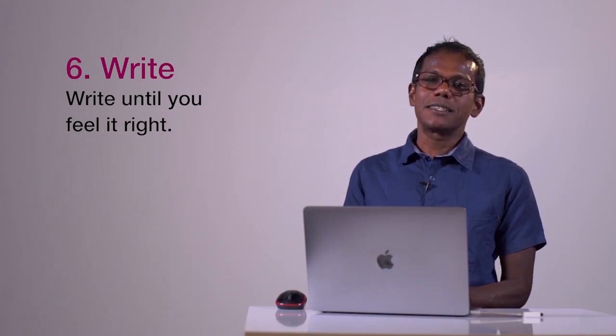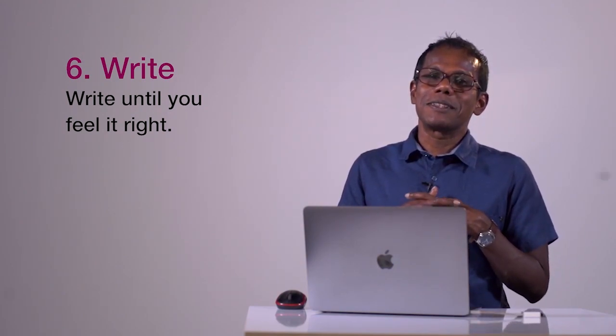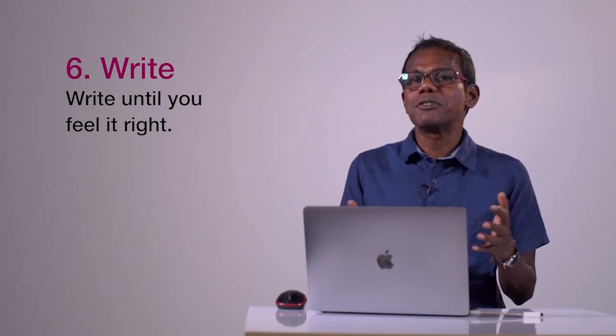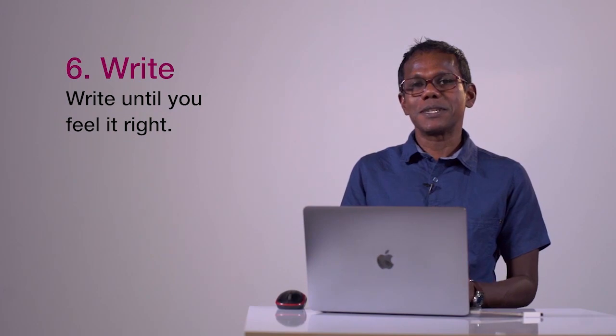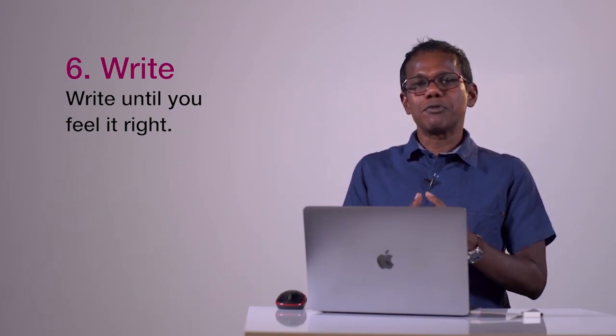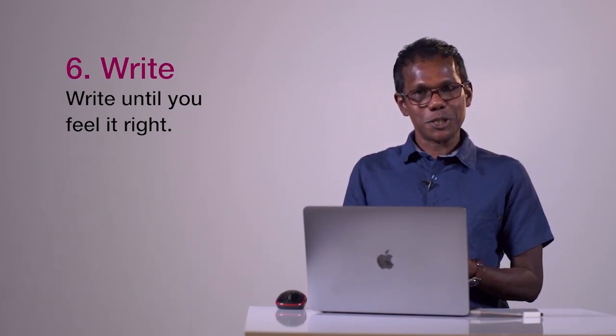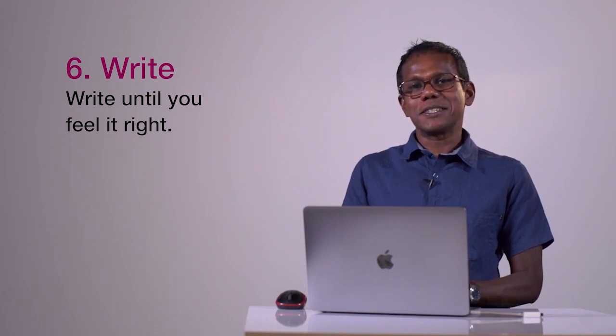Of course, this is not the path that everyone would take. Every individual screenwriter would have a different particular style of moving forward and developing their stories. But this is my way of doing it. Before writing, I do a lot of dreaming and homework. And only at the 6th point, I start writing. I should write until I feel it right.